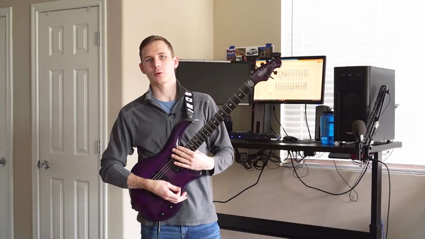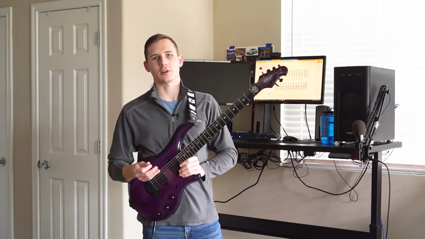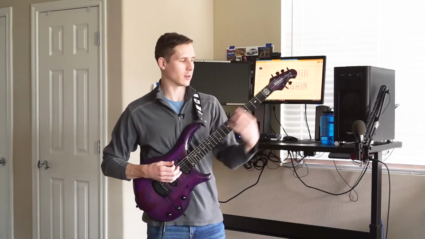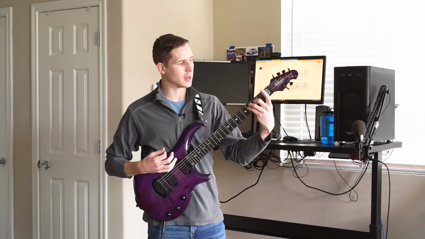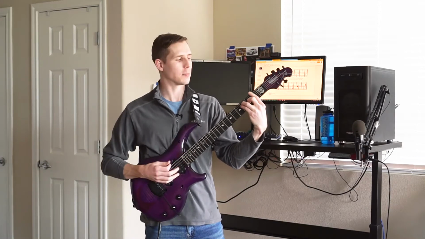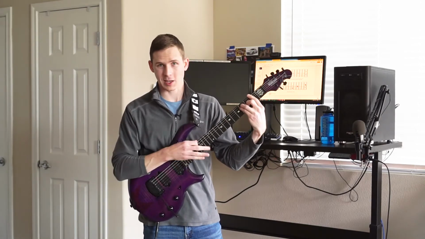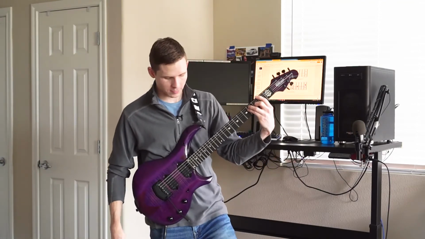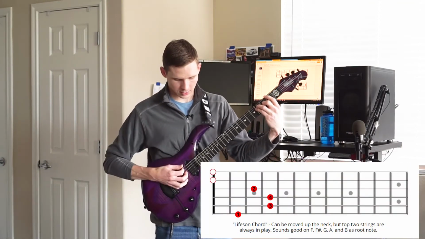All right, so the next chord we got, I call it the Lifeson chord, because I got it from John Petrucci, who noticed it from Alex Lifeson. So basically, we're just going to play an F sharp major chord, and instead of barring all the way across, we're going to keep the top 2 strings just open. And I'm going to show you how you can move this around as well. So here it is on the acoustic setting.